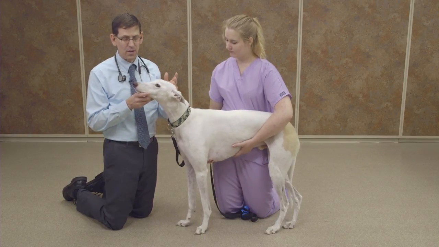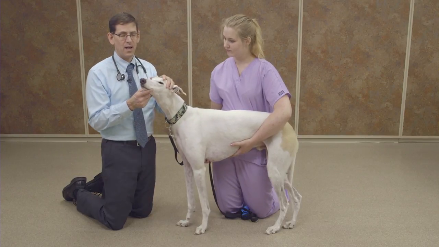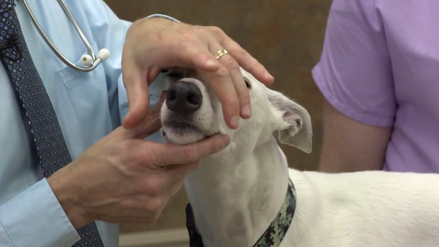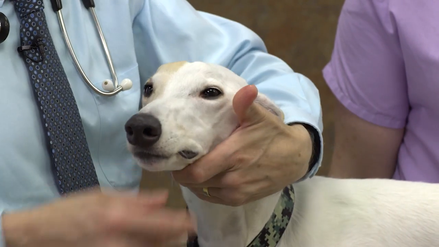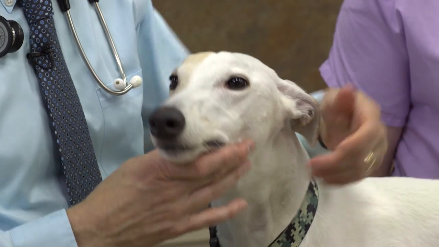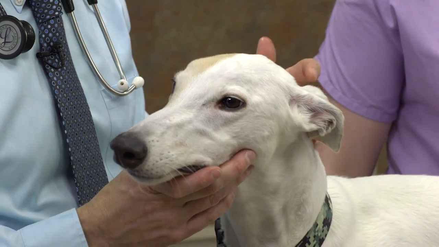So to do that, again, you're going to optimize your conditions by having the head at the right angle, holding on to the top of the head. You push down on the lower jaw, and I'm going to actually reach in and push down on the tongue so that I can see those structures in the back.